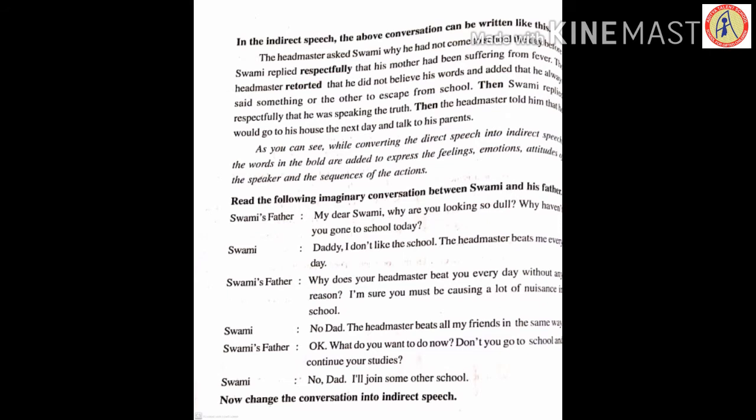And when you are continuing the next statement, we should add "and added." What do we state? That he always said something or the other to escape from school. Then Swami replied respectfully that he was speaking the truth. Then the headmaster told him that he would go to his house the next day and talk to his parents.